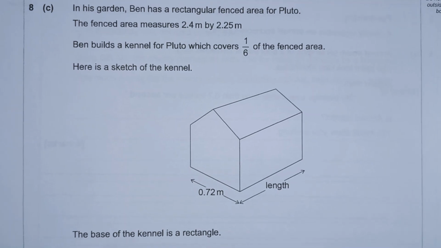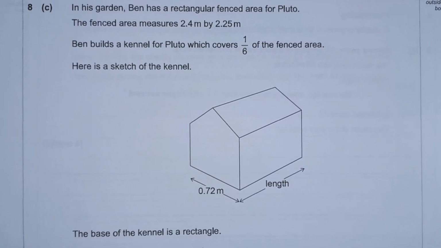Okay, I was going to try and fit it all on. Can't quite do that, that's right.